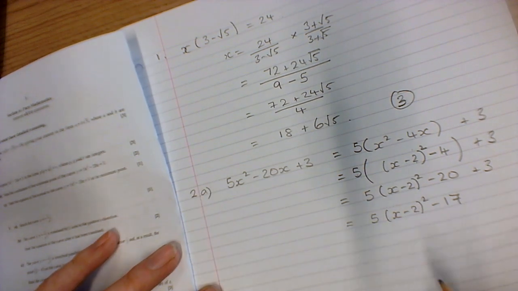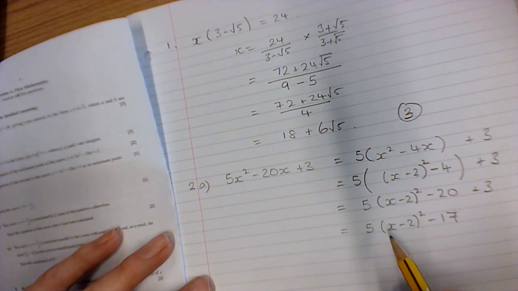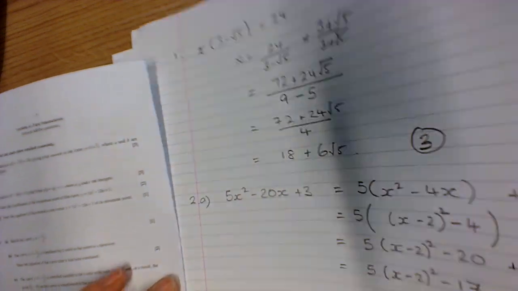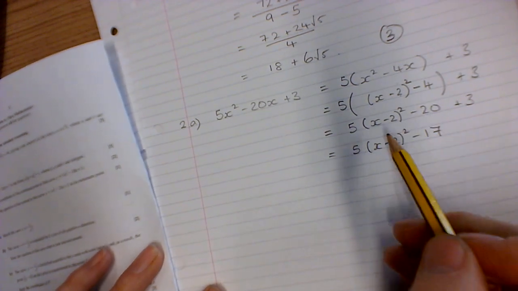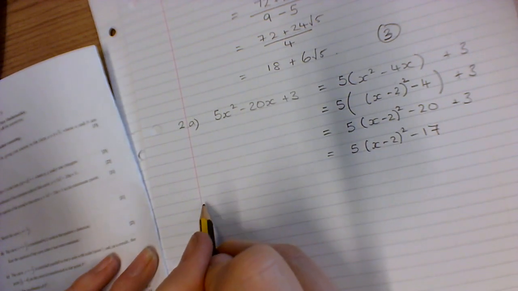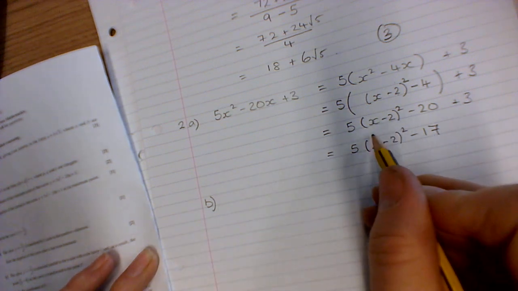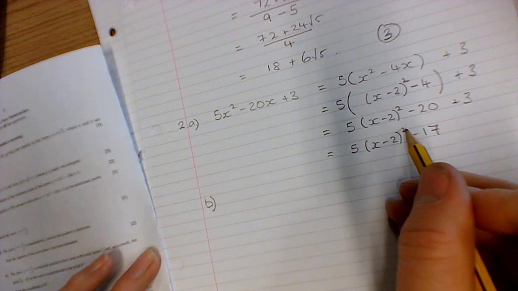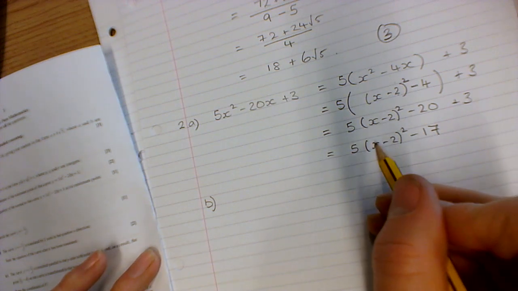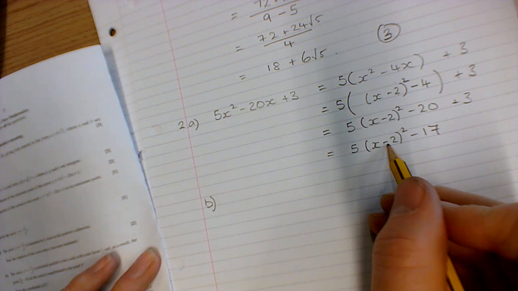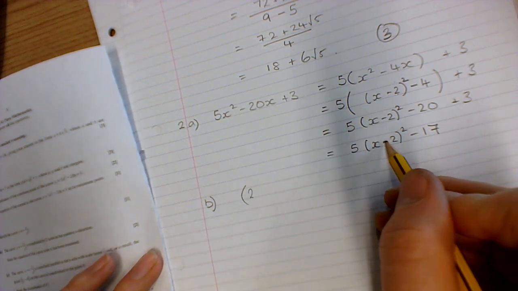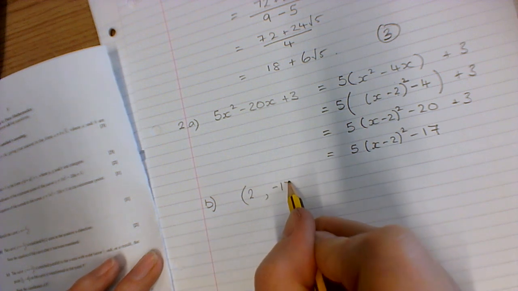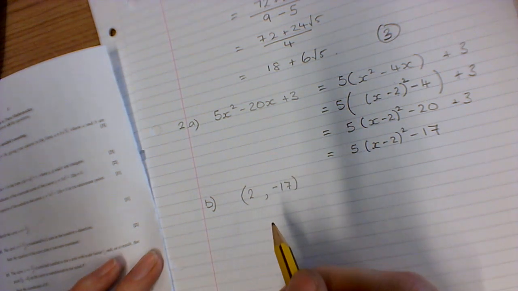So our p is 5, q is minus 2, and r is minus 17. Part B says now state the coordinates of the minimum point. The smallest this can possibly be is 0, because you're squaring it, so you can't make this negative. Anything squared is positive, so you can only go down to 0, and this equals 0 when x equals 2. So 2 is x, and if this is x then y is going to be minus 17, so we've got (2, minus 17) as our minimum point of the curve.